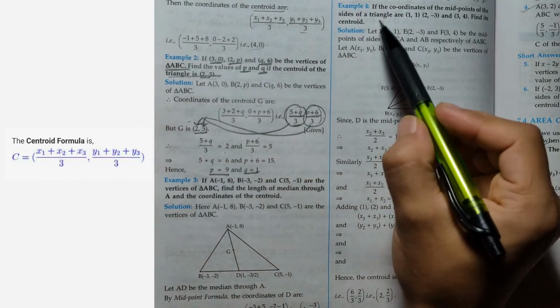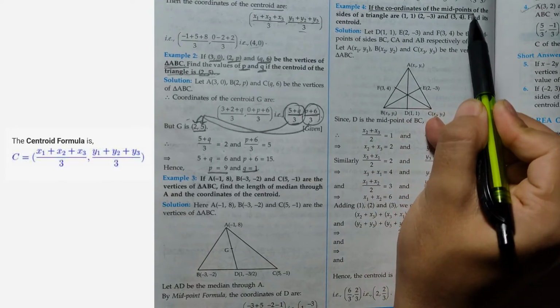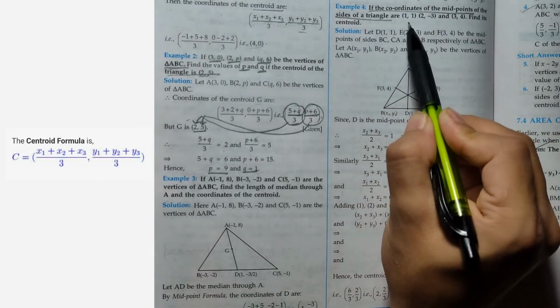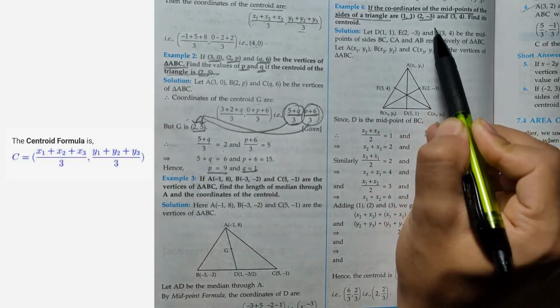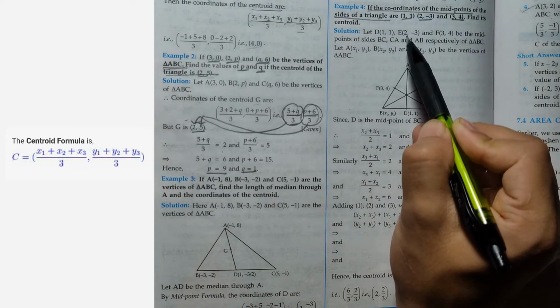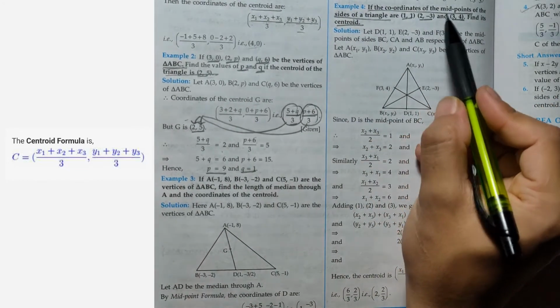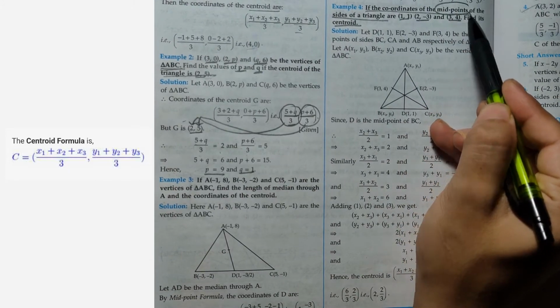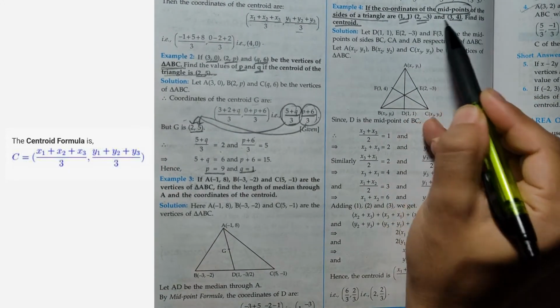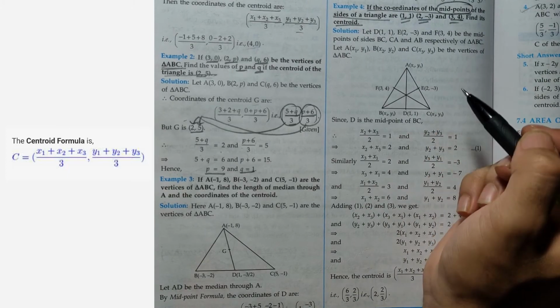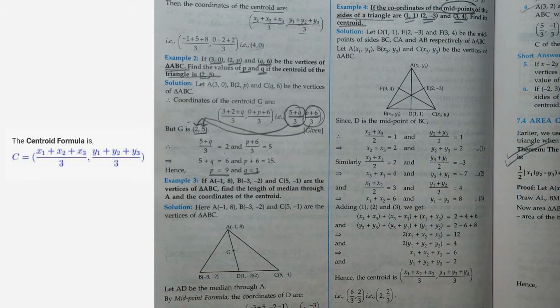Let us look at one more problem. If the coordinates of the midpoints of the sides of a triangle are (1, 1), (2, -3), and (3, 4), find its centroid. So here we have to note that the midpoints are given. These are not the vertices of the triangle. So the question becomes slightly difficult.